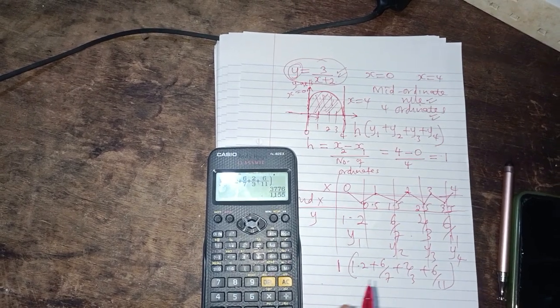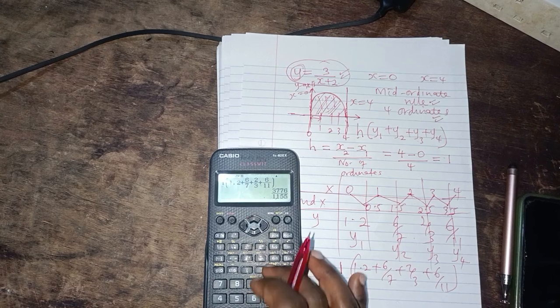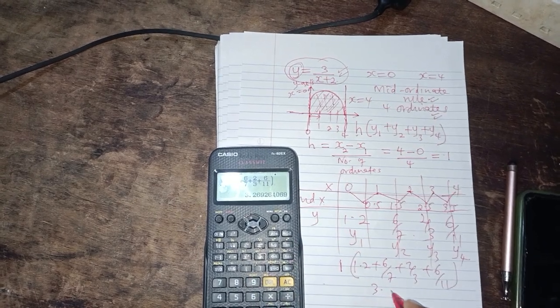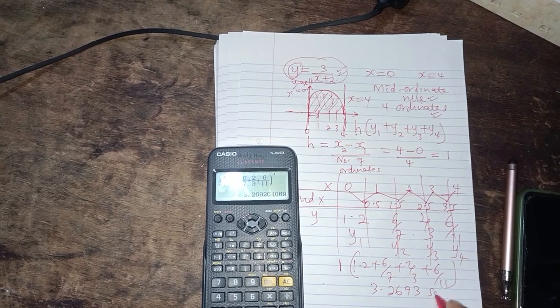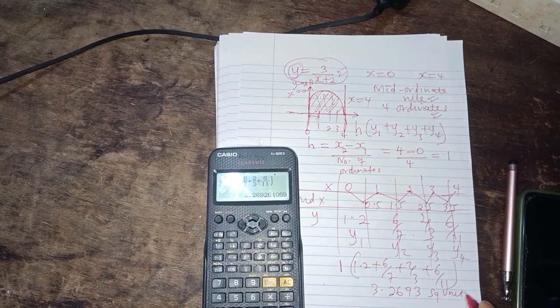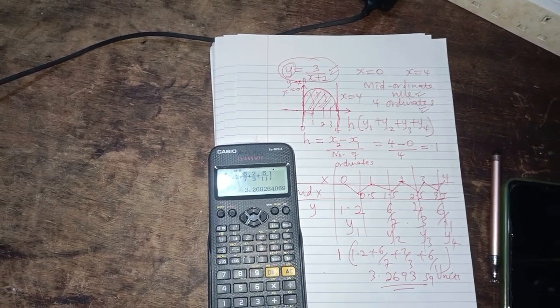So it gives us 37,76/11,55, which is 3.2693. Of course, I'll write square units because this is area. Indicate all your marks for that question.